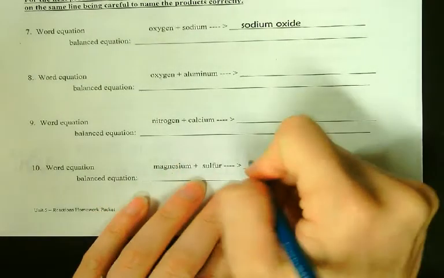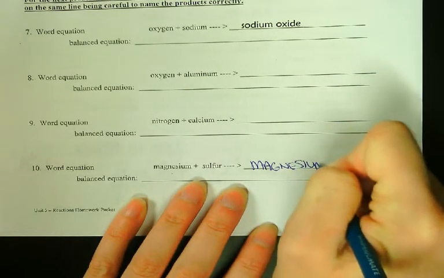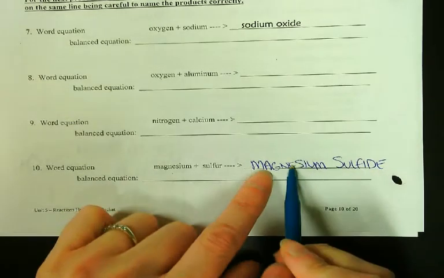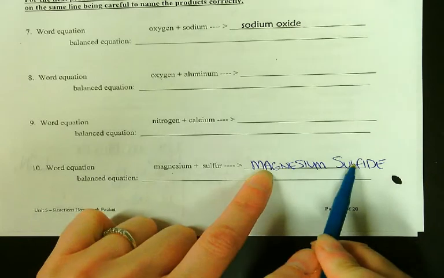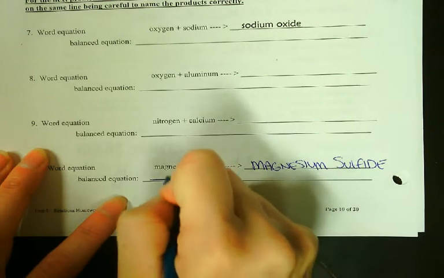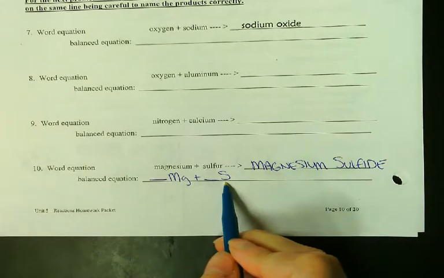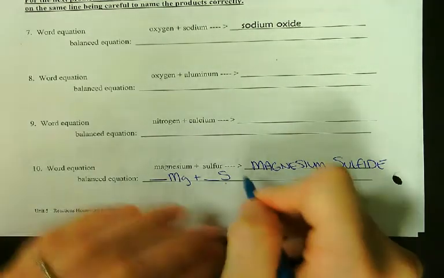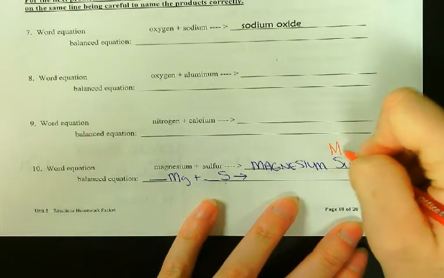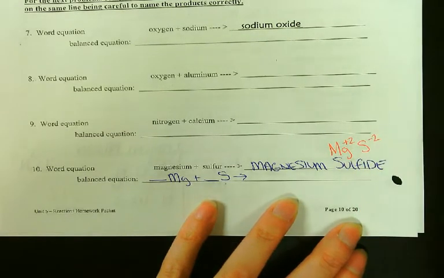So let's do this last one together. Magnesium sulfide. Okay. You name the metal, name the nonmetal, change it to ide. So, coming down here, writing the balanced equation, I'm going to leave blank Mg plus blank S. Now, sulfur is not one of my diatomics, so it's not S2, it's just S. Yields. And then for magnesium sulfide, to write the formula, I do the 4 steps. Symbols, there's step 1. Charges, there's step 2.